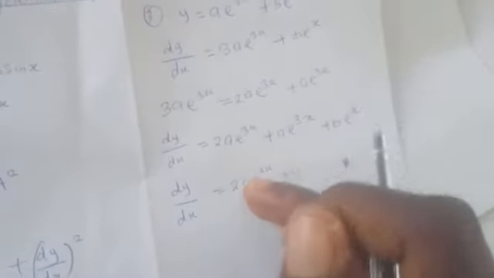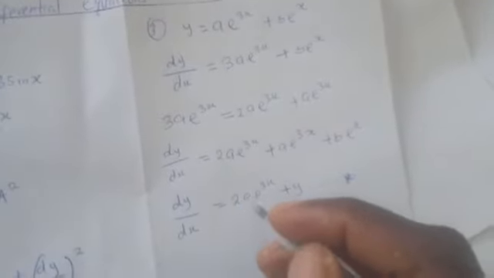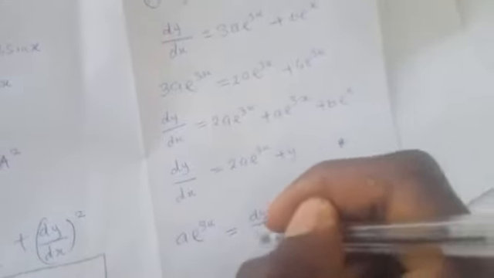Now I will make a e^(3x) the subject of the formula, because I don't like this constant a. So it means my a e^(3x) is similar to what? If I bring y to this side, it's going to be negative y. If I divide by 2, I'm going to have (dy/dx)/2 minus y/2. Now I will go back to equation star.